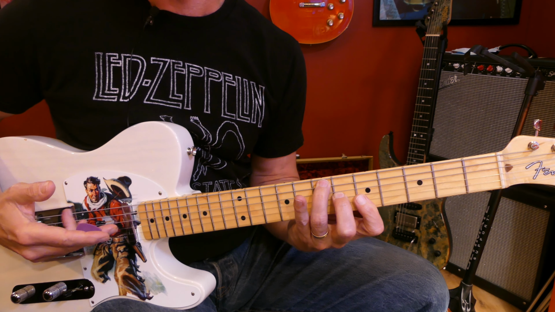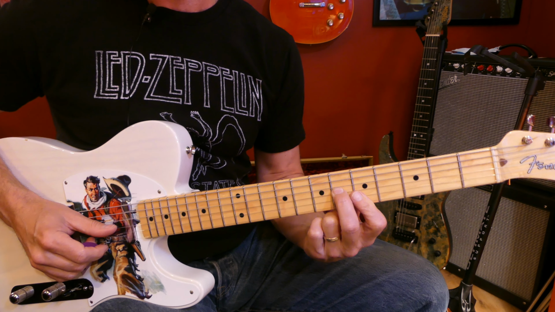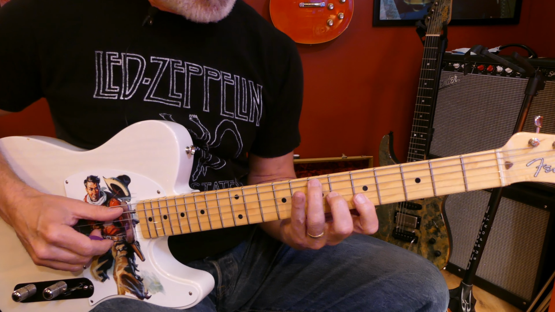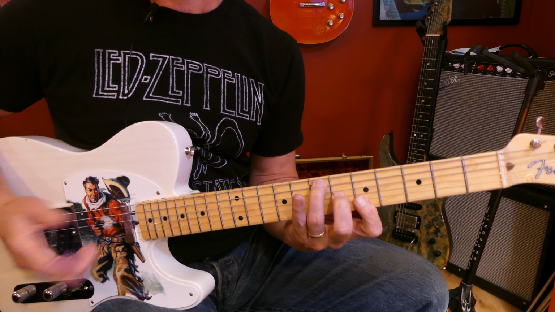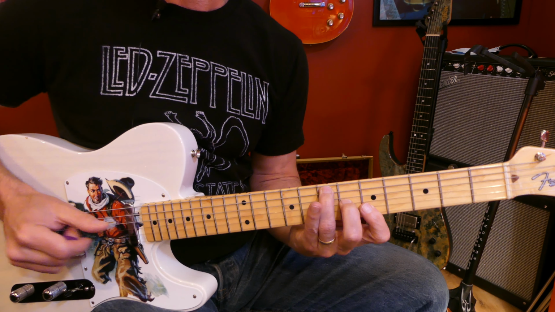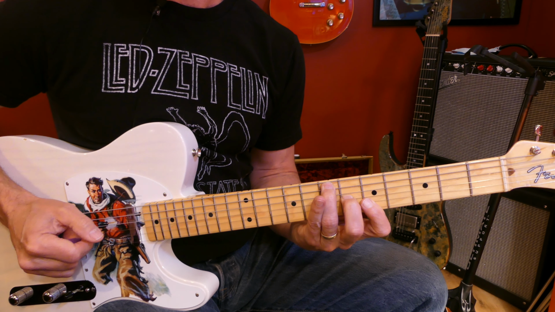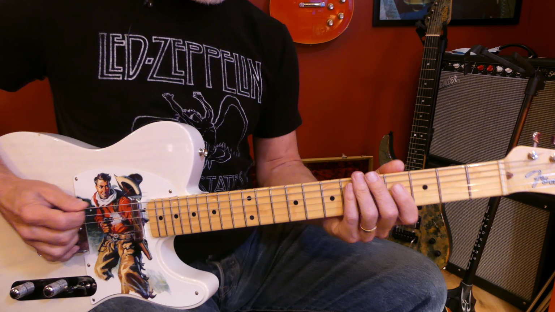Now E is the 5th. This triad already has an E in it, so this is an inversion. A over E is really just 5th in the bottom. Very stable. Very stable sound.